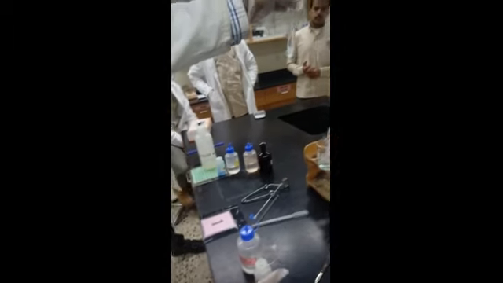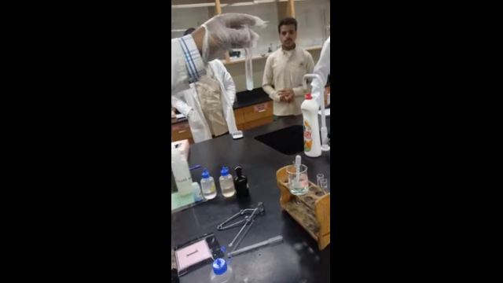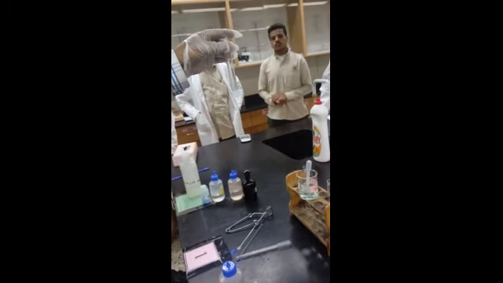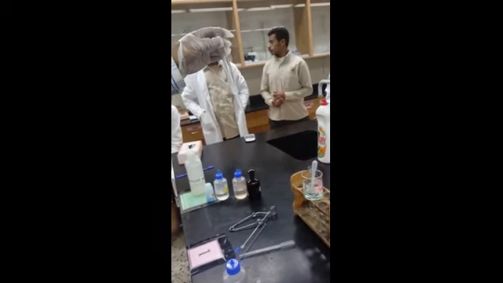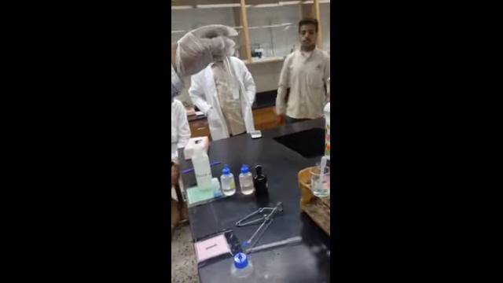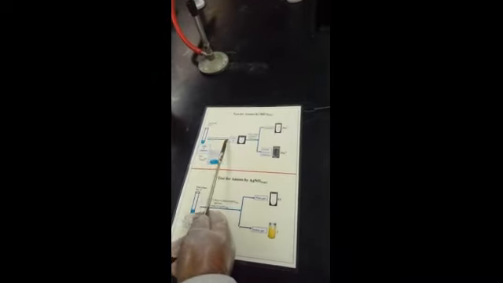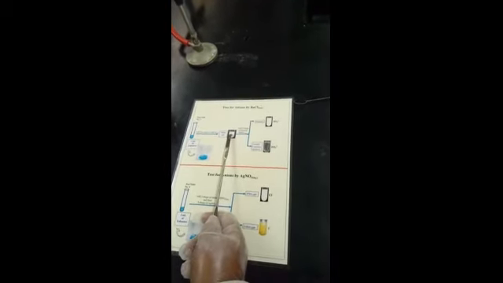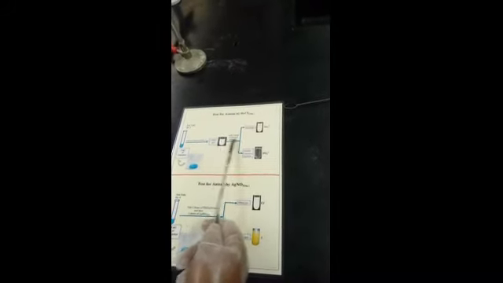What do you see? White. It produces some white cloudy things. It's a white precipitate, white solid particles are produced. Okay, let me go to the chart. It says that when you add barium chloride, you get a white precipitate, and the test tube shows white precipitate. But there is no answer yet. You have to continue.